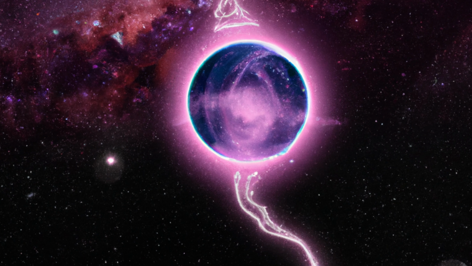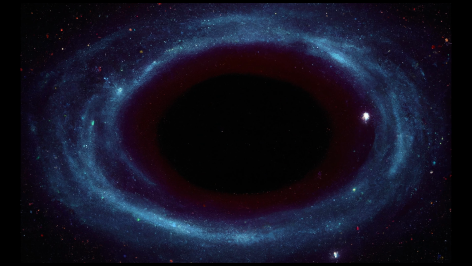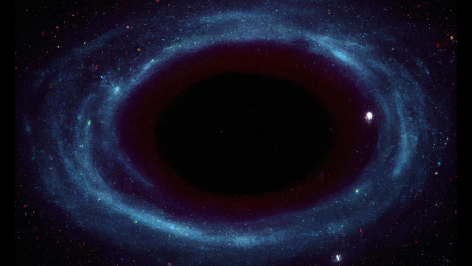Number 1. Stellar black holes. These are the most common type of black hole and are formed when a massive star collapses at the end of its life. They can have masses ranging from about 5 to 20 times the mass of the Sun and are typically a few miles in diameter.